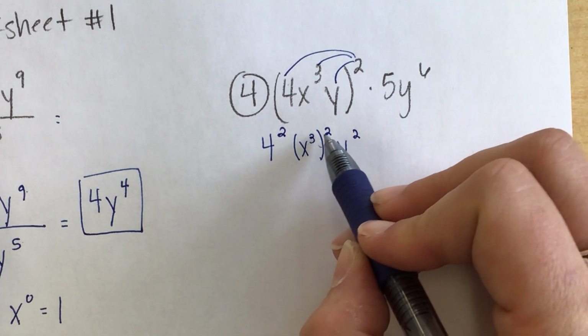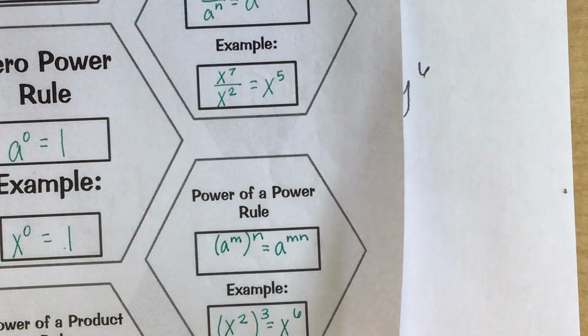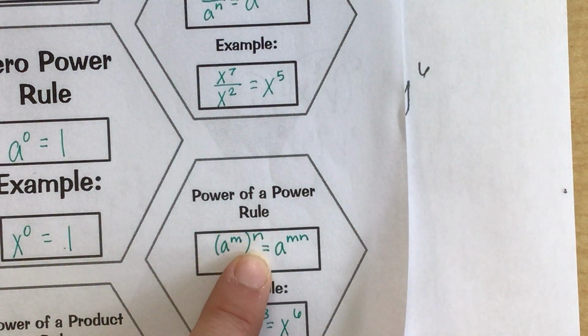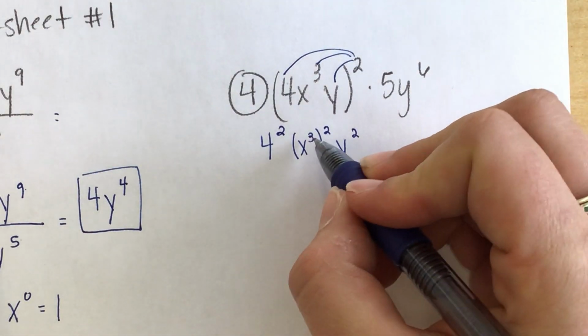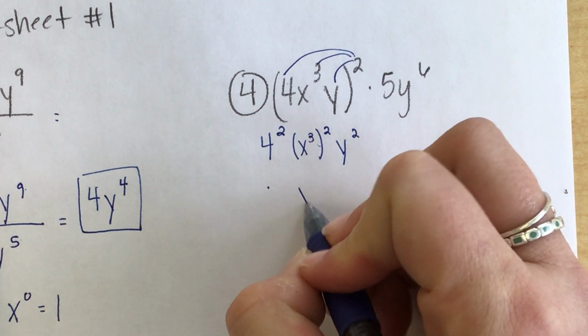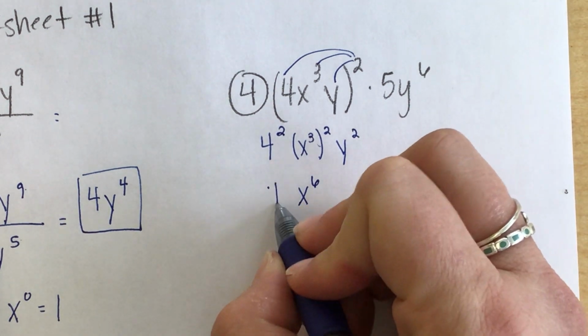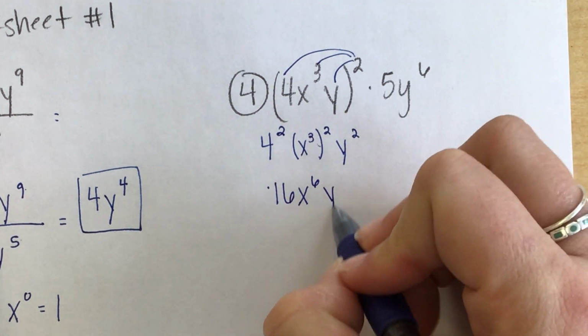Now, we said that power to a power, right? We talked about that from this sheet. So if I have a power to a power, then I'm going to multiply. So here, I'm going to take 3 times 2, and that gives me 6. So I have x to the 6. I'm going to go ahead and simplify 4 squared, which is 16, and then I bring down my y squared.